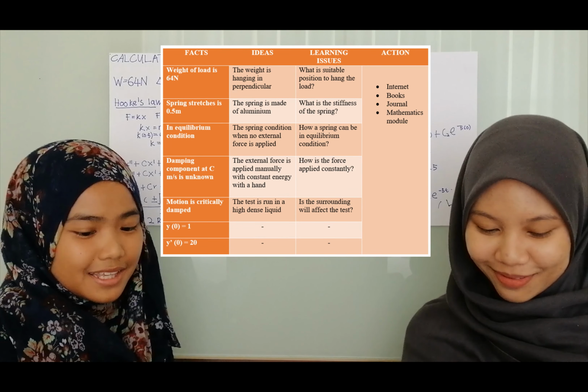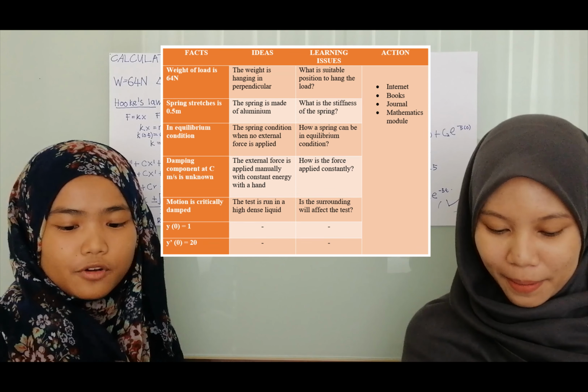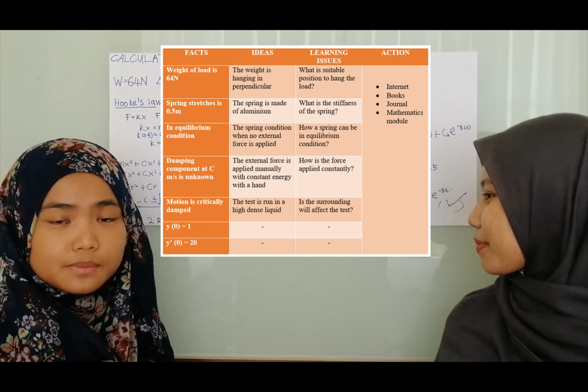Okay, next is the fact for number 5. The damping component at C in meter per second is unknown. So the idea is the external force is applied manually with constant energy with a hand. So the learning issue for this point is how the force is applied constantly.